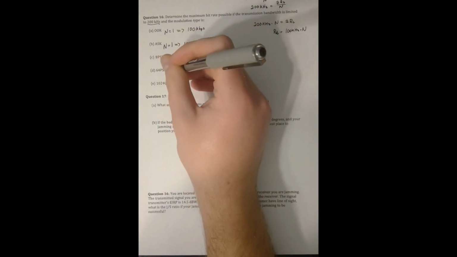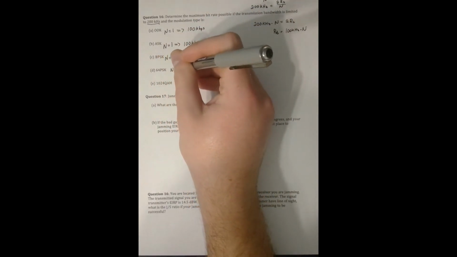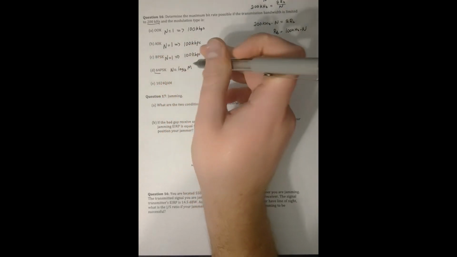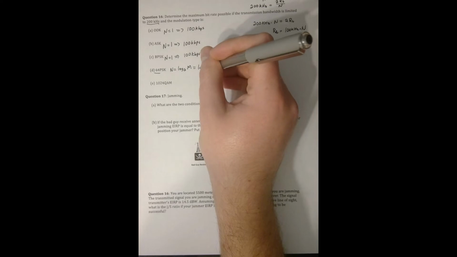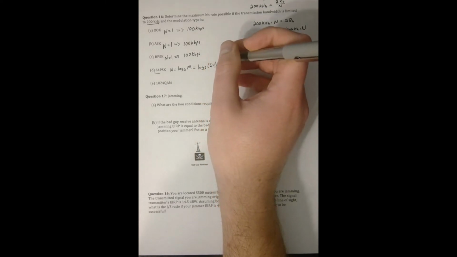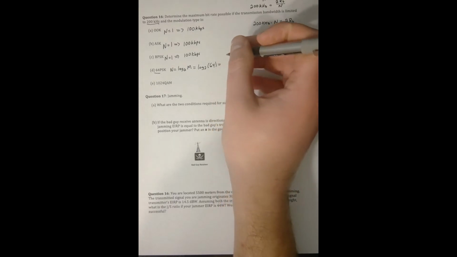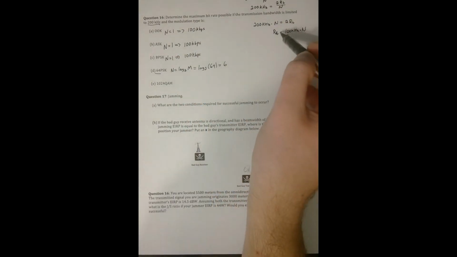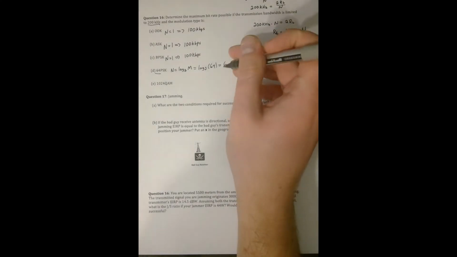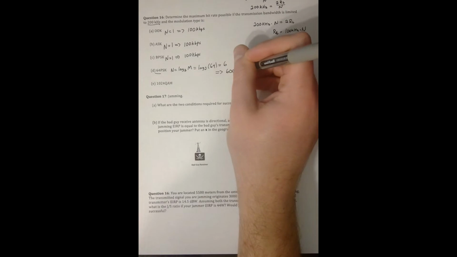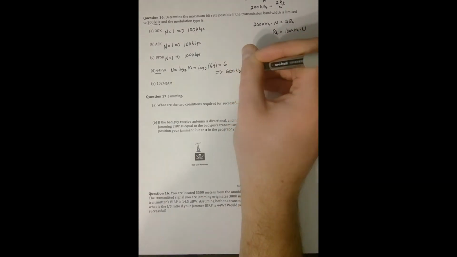64 PSK, so now it gets interesting. N equals log base 2 of M. M in this case is 64, so log base 2 of 64 means that N is equal to 6, which means that if we use RB equals 100 kilohertz times N, we have 600 kbps.